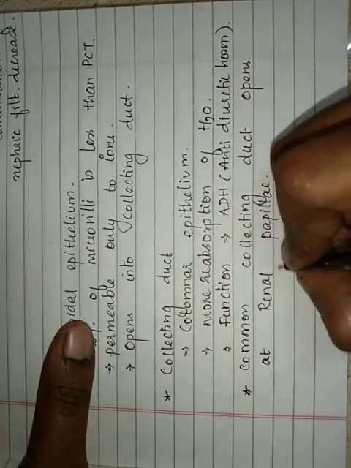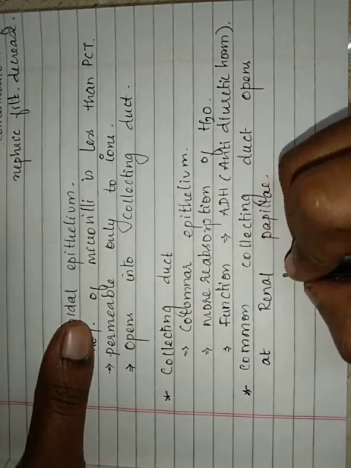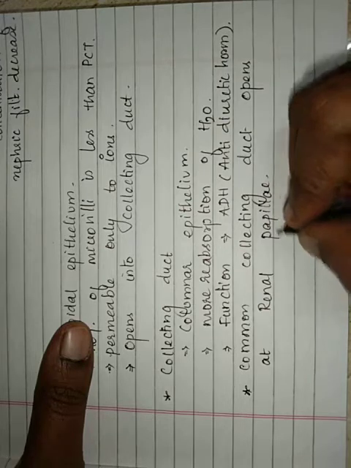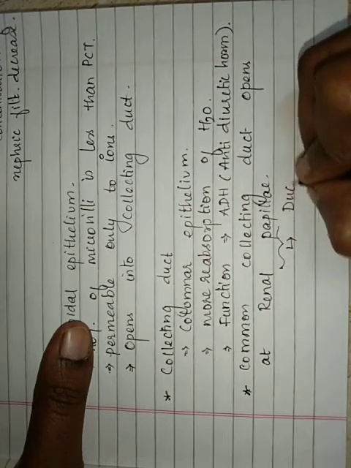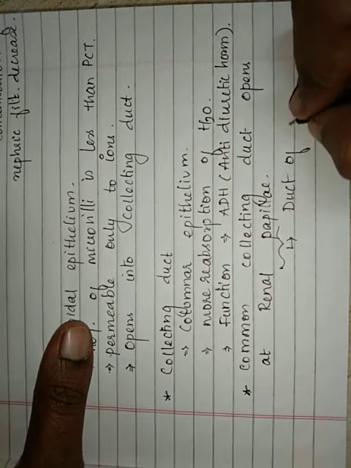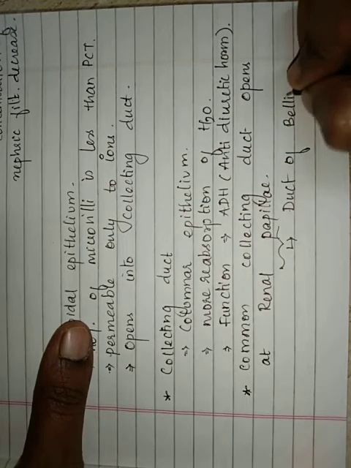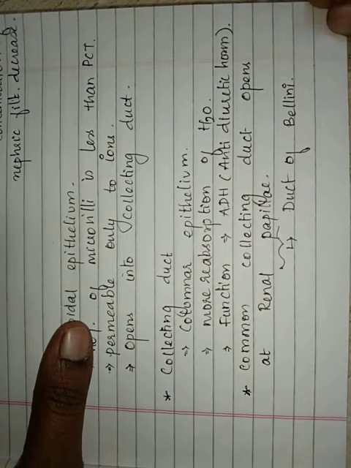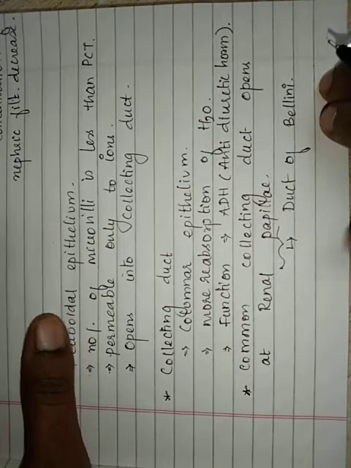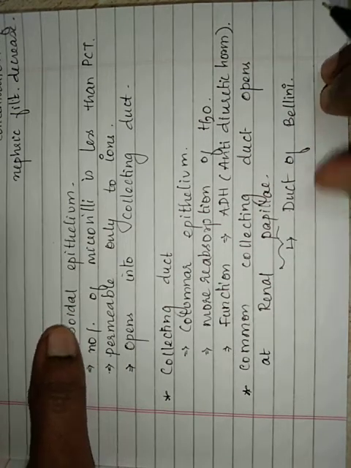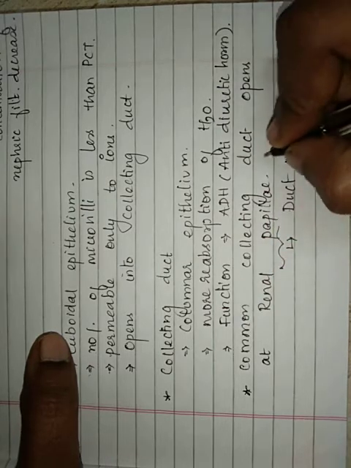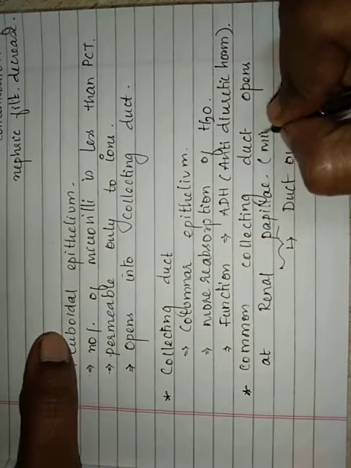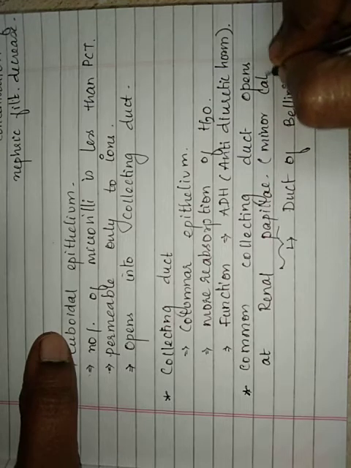That part of collecting duct which opens into renal papillae, that region is called as duct of Bellini. So it is the duct of Bellini that is going to open into the renal papillae region, that is more specifically to say in the minor calyx region.